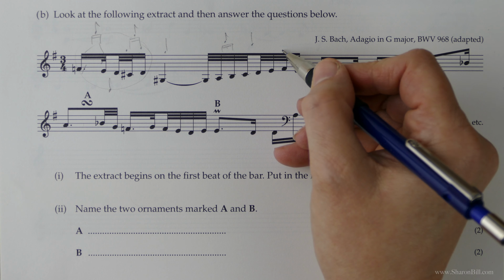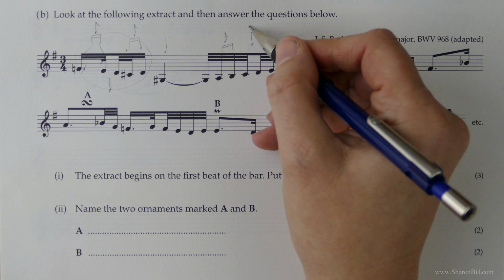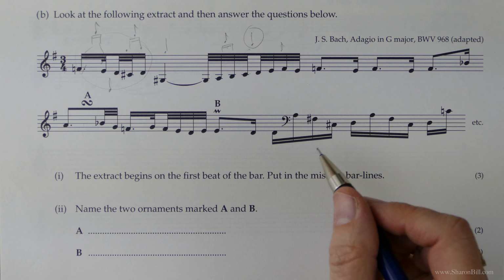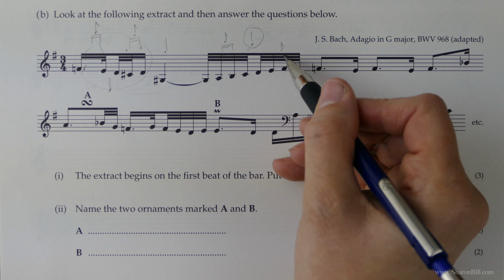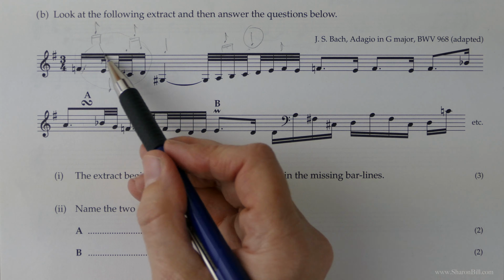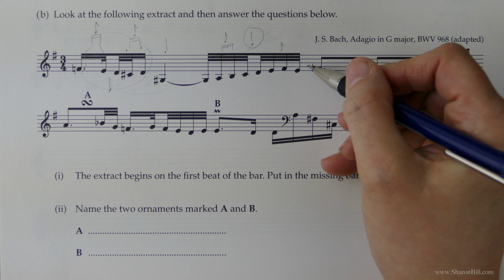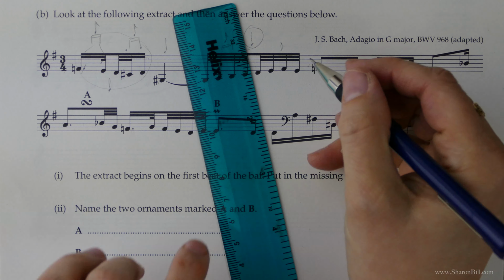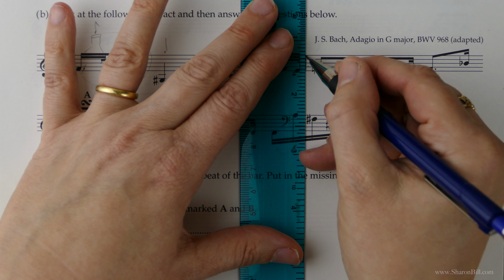So we have 1 quaver beat here, 1 quaver beat here, which gives us a whole crochet beat. So we've had to really work out those divisions, but visually you can see 1 beat, 2 beats, 3 beats. So here is our first bar line. There we go.